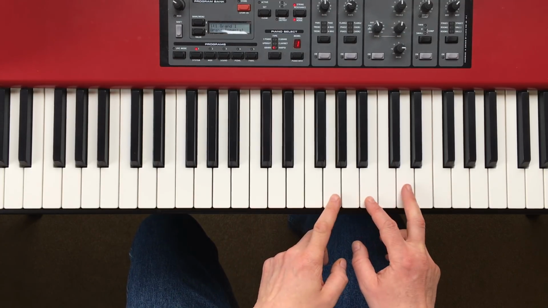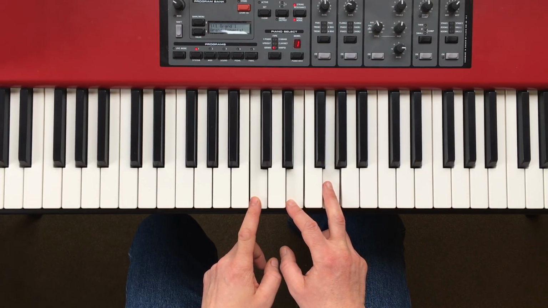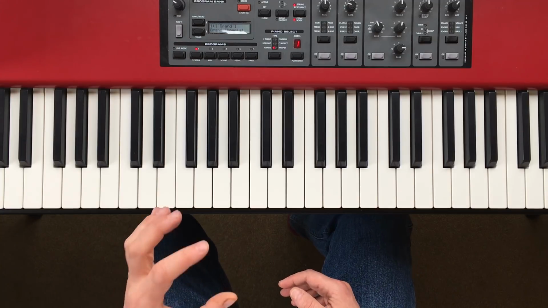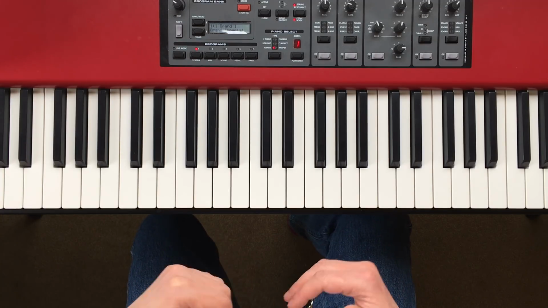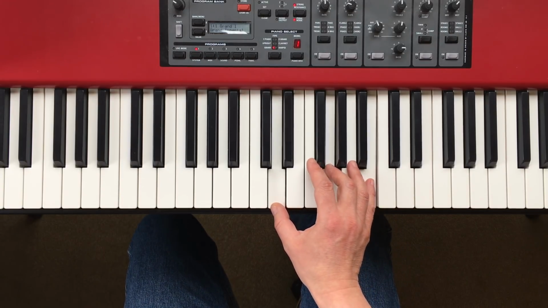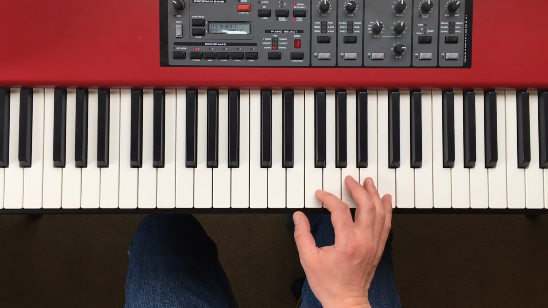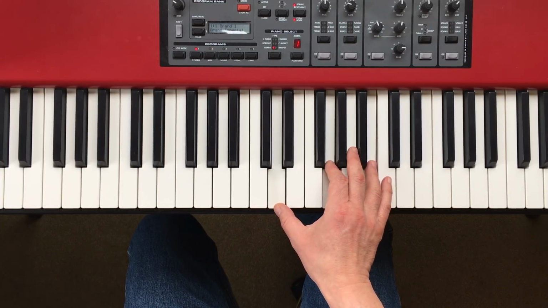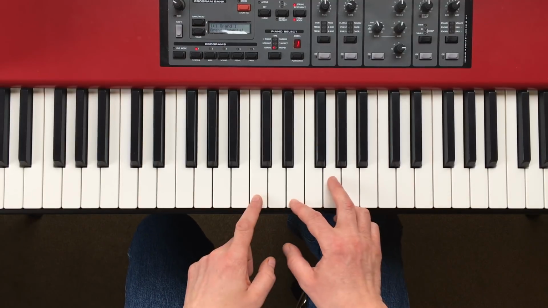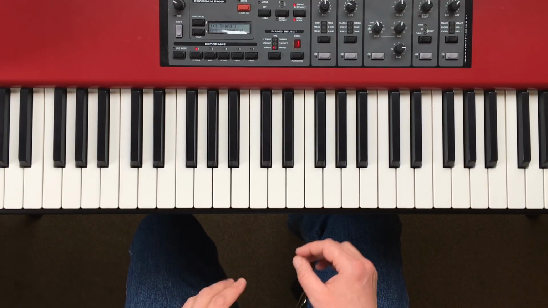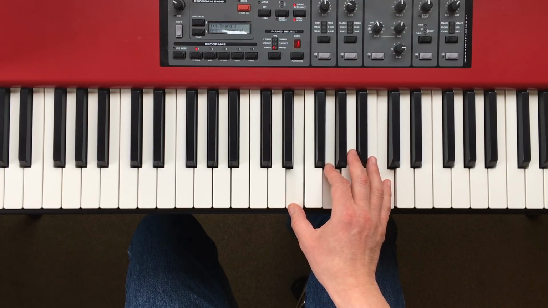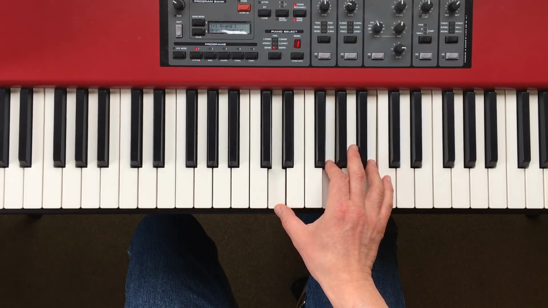So 2, 5, 1. Now I'm playing each chord in its root position there, but actually you would usually play them in inversions that lock together more logically, like this. D minor, G, C. 2, 5, 1. Exactly the same chords as 2, 5, 1, but just played in a different inversion to give them a more natural flow. D minor, G, C.